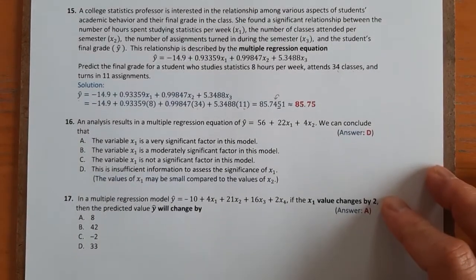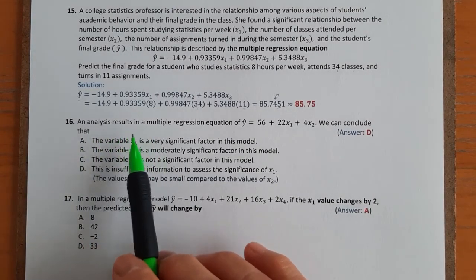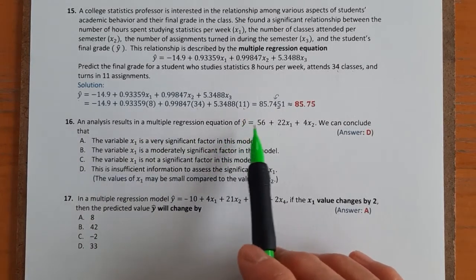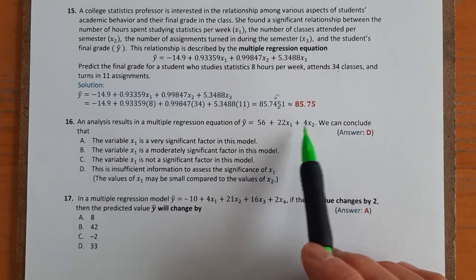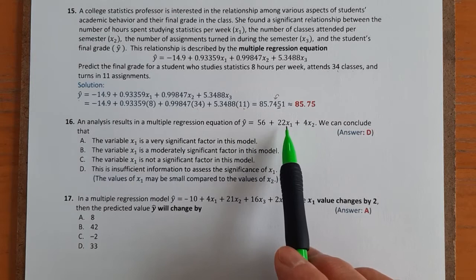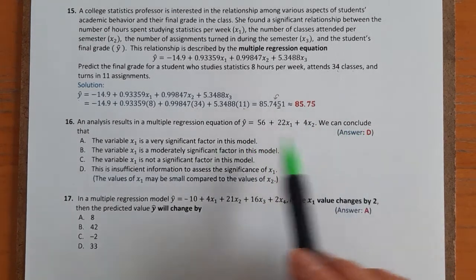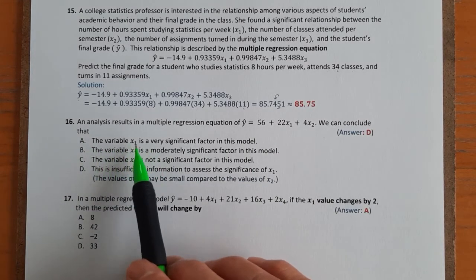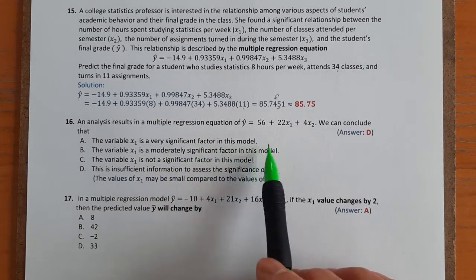Question 16. An analysis results in a multiple regression equation y hat equal 56 plus 22x1 plus 4x2. This is multiple regression because it has 2 independent variables. We can conclude that A, the variable x1 is a very significant factor in this model.